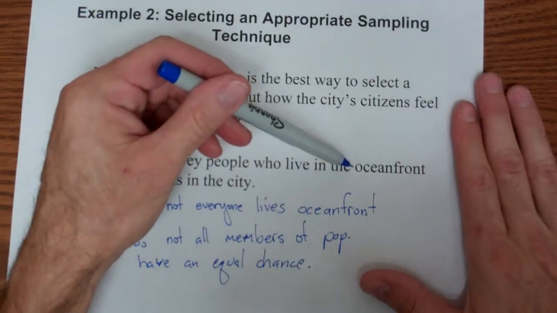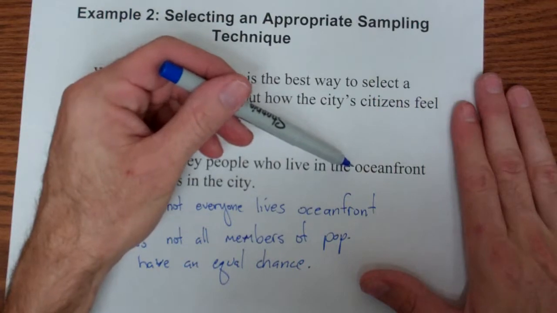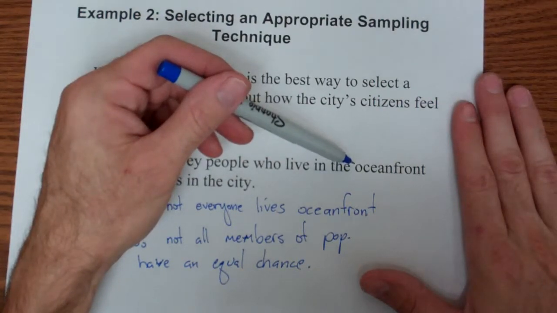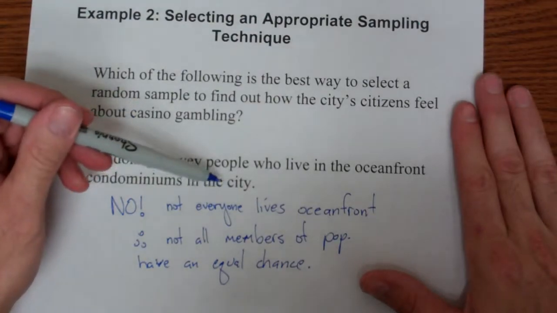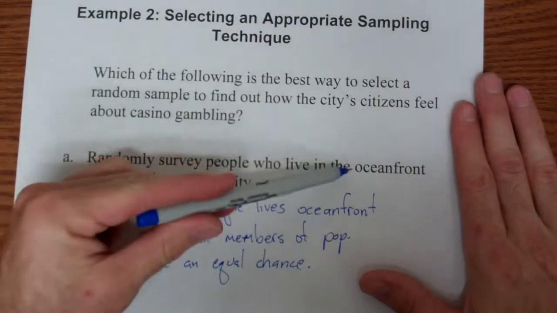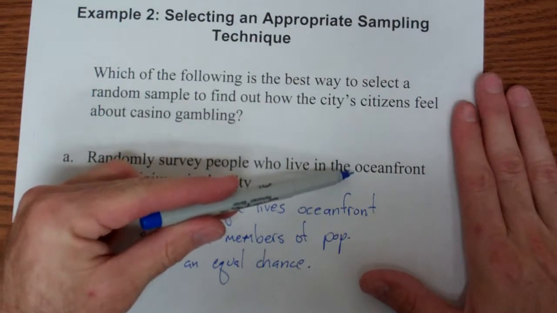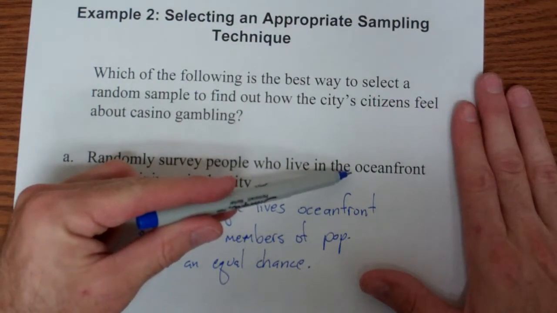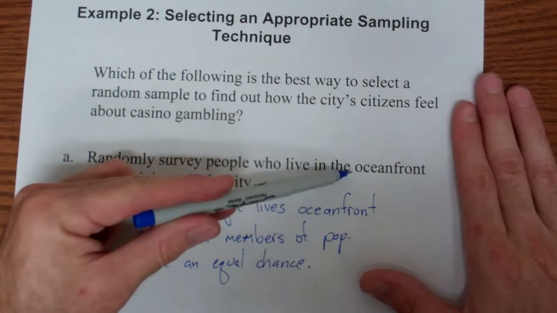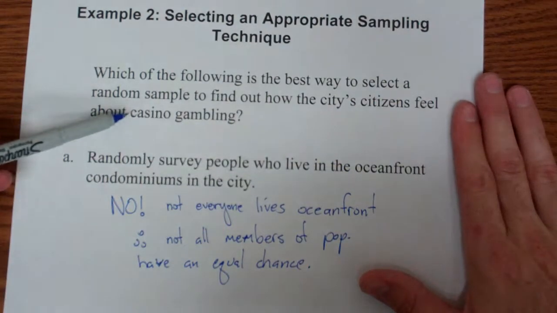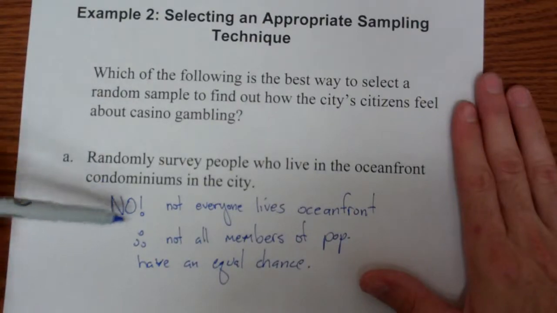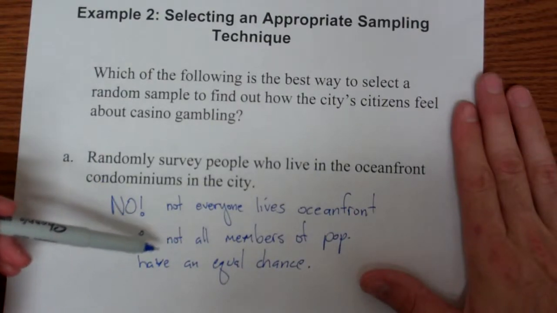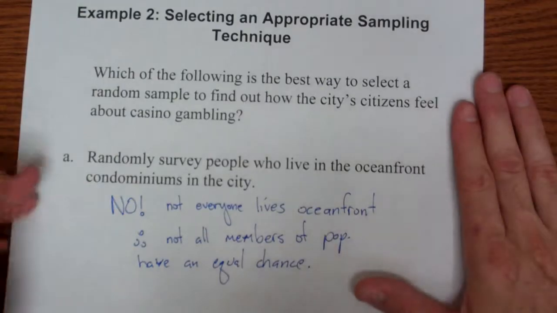But the oceanfront is not going to have the same proportion of people in support of the casino as probably the city as a whole, because this is a biased sample, and these particular individuals have all chosen oceanfront, which means there's a certain amount of similarity in their thinking, and so that's going to heavily weight whether they are or are not opposed to the casino gambling. So it fails that not all members of the population have an equal chance, and so we don't want to use it.